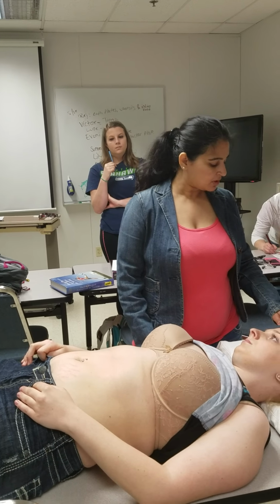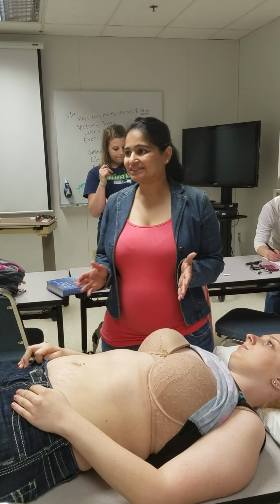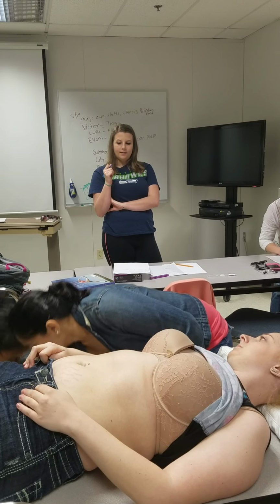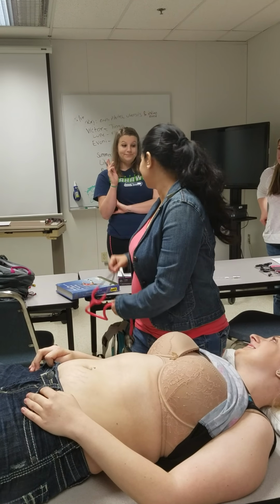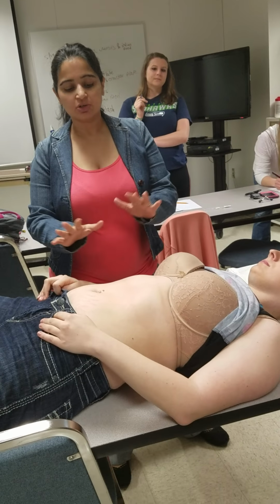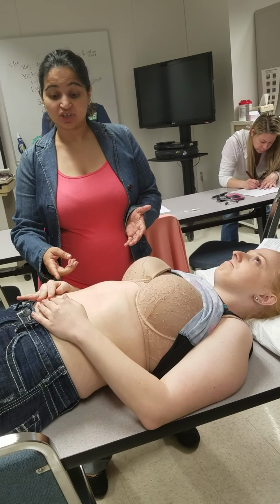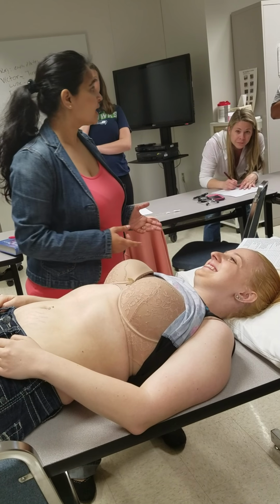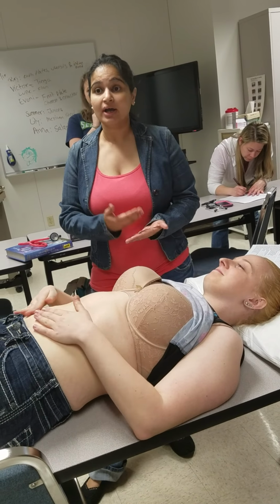Then I'm going to look at the abdomen. I'm going to look at the abdomen, just assessing it. What am I going to look for in the abdomen? Just the symmetry, right? Any discoloration. I see there are some stretch marks there, and that's okay. You're going to write that down.